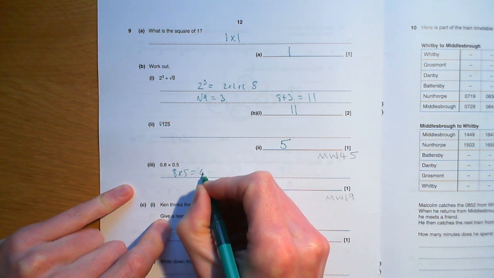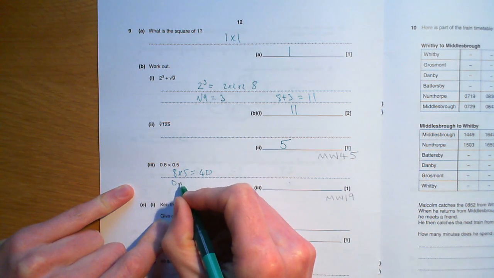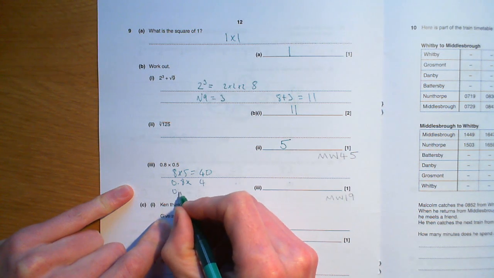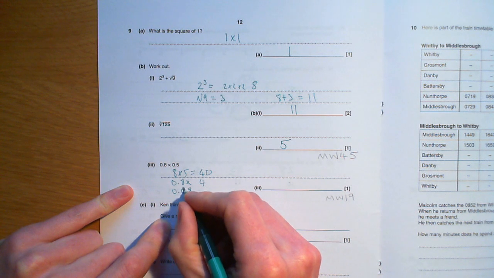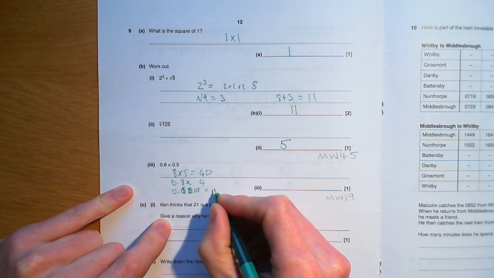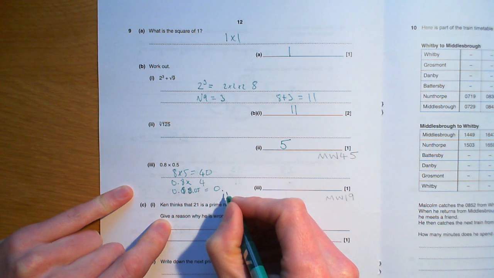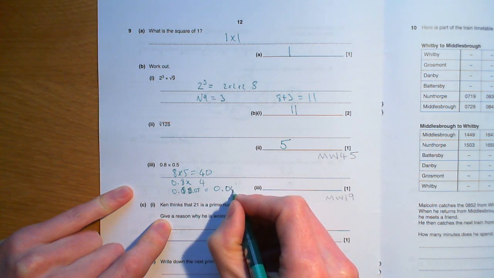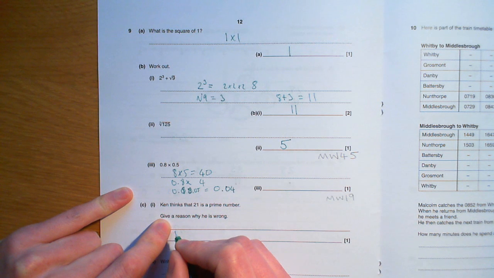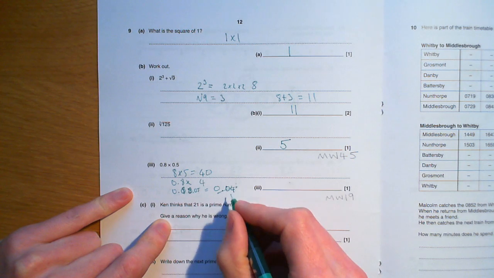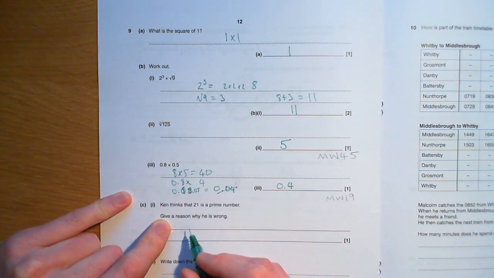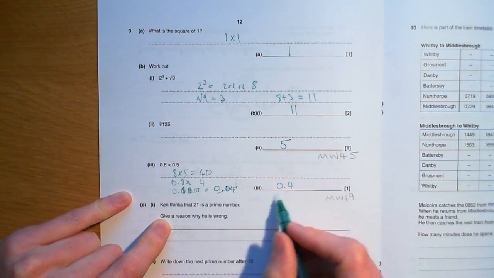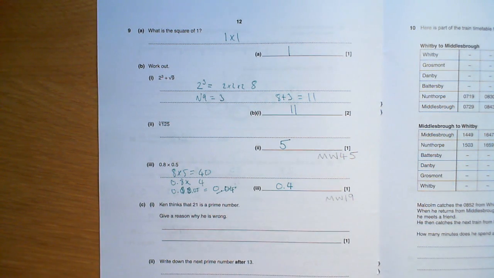0.8 times 0.5. 8 times 5 equals 40. 0.8 times 5 would be 4, so 0.08 would be, 0.8 times 0.05 would be 0.04. Don't think I got that right. Just 0.4, sorry, 0.4. Half of 0.8 would have been far easier, wouldn't it? Half of 0.8 is 0.4.